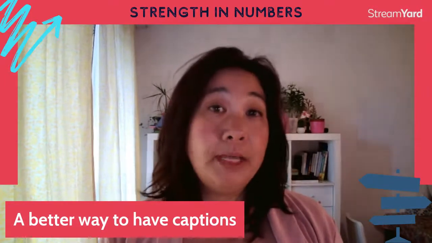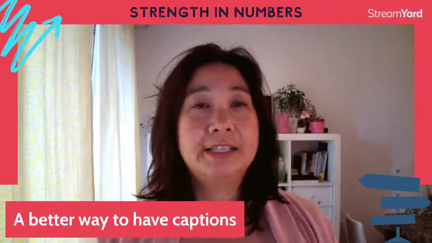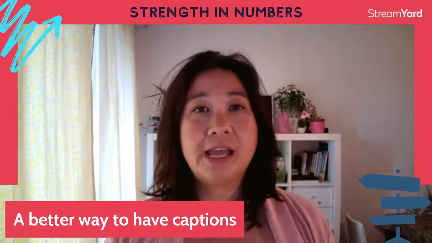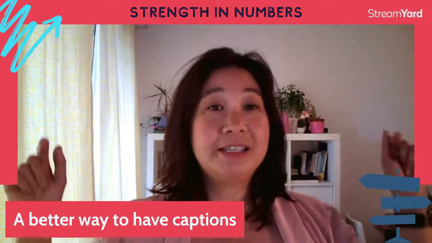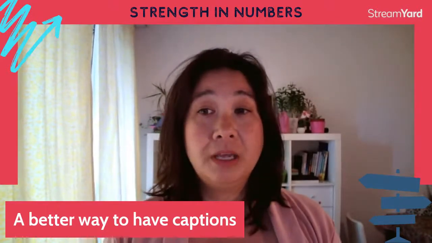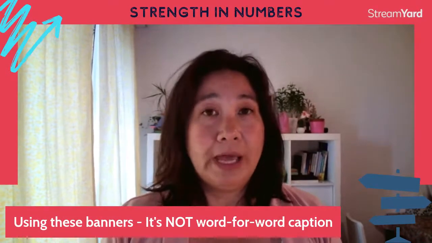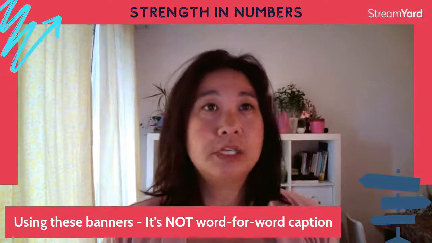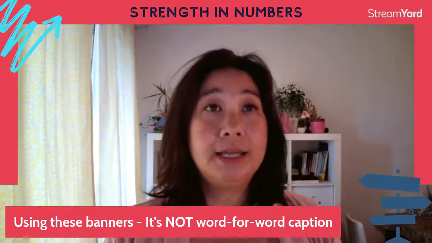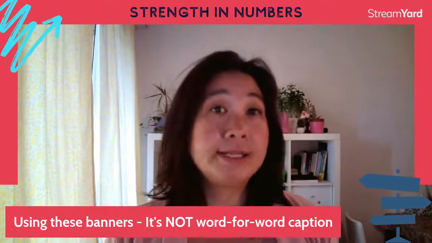So is there a better way to have captions? The way I have found so far that doesn't require a lot of post-production, cheap, easy, fast, and seems to kind of work are these free banners that I have here in StreamYard. And even though these banners are, of course, not live, so it's not word for word, it still gets the point across and it still at least delivers the message to you so that you can see the main points of this video.